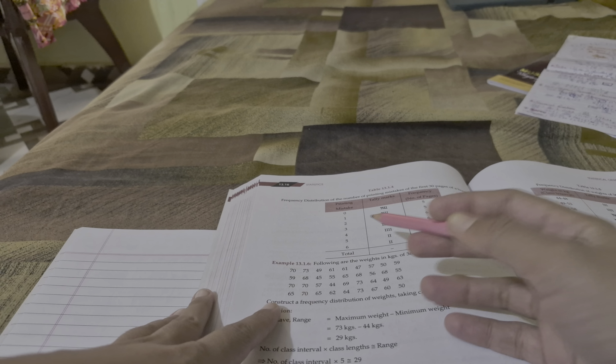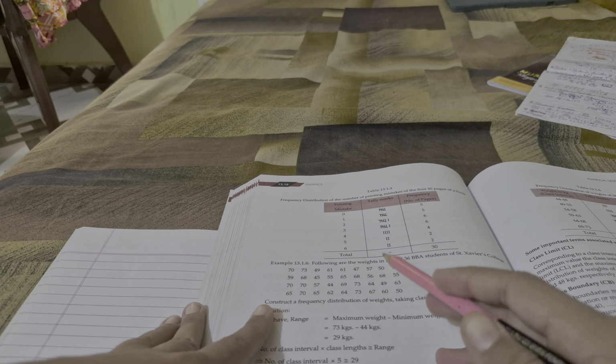So we have an example over here. We have to make a frequency distribution of printing mistakes. Nice, so let us see. Since x, the printing mistakes, is a discrete variable, x can assume 7 values: 0, 1, 2, 3, 4, 5 and 6. Thus we have 7 classes, each class comprising a single value. We have made these columns: printing mistakes, tally marks, frequency, number of pages.